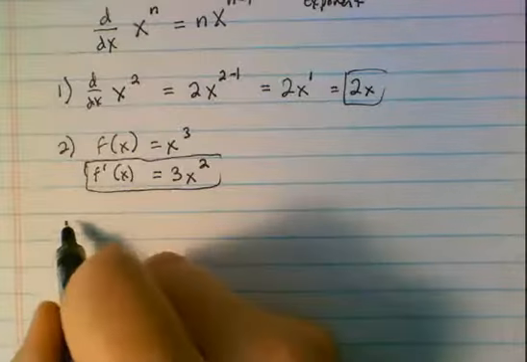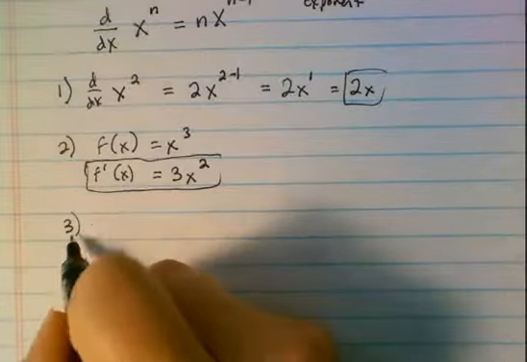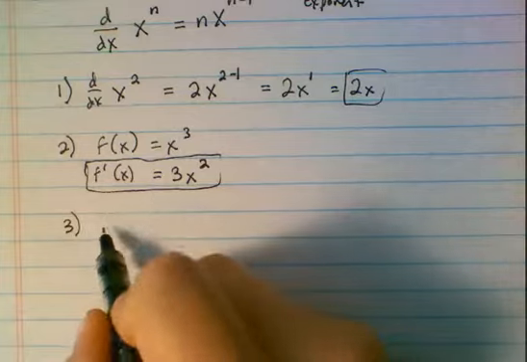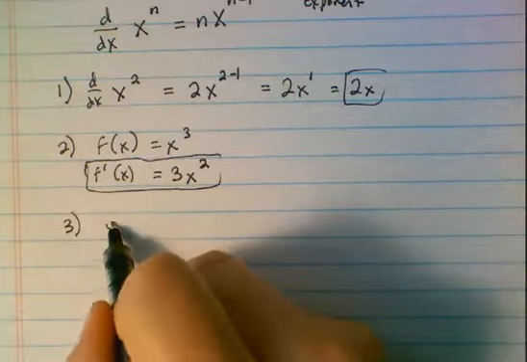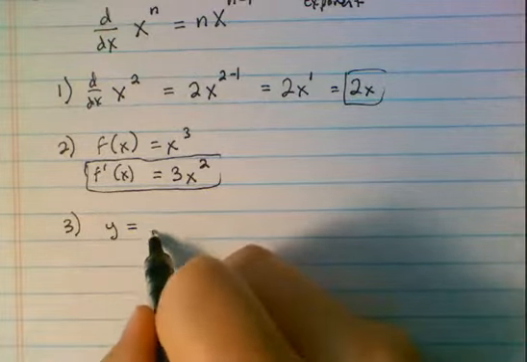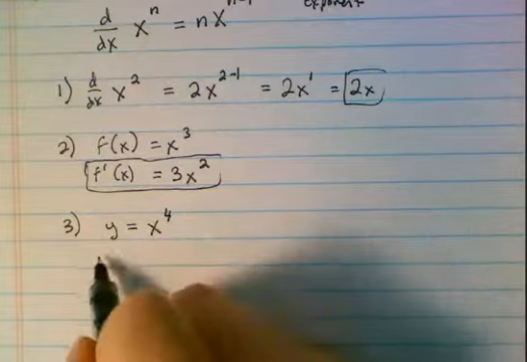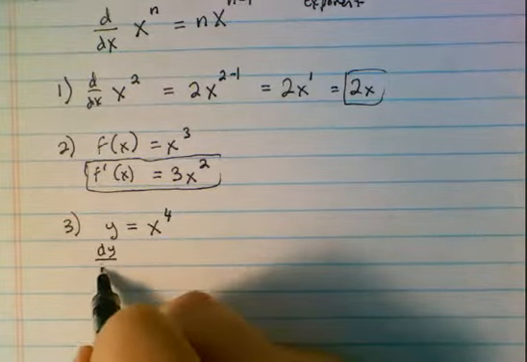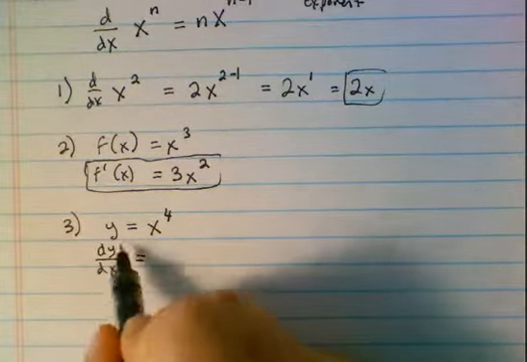So try this one. Let's say we have the function y equals x to the fourth. I want you to find the derivative of that.